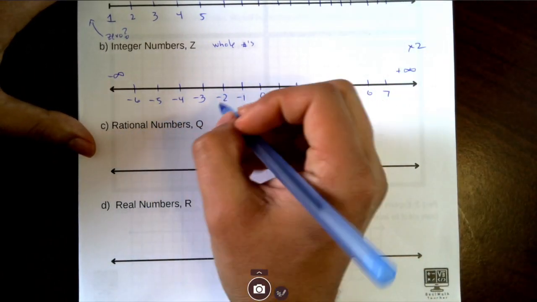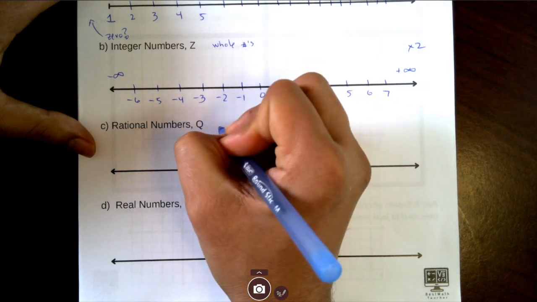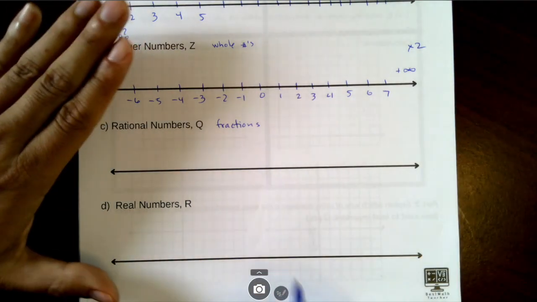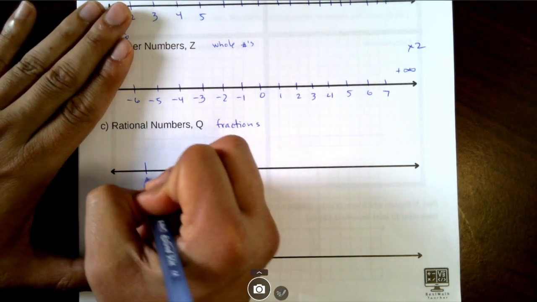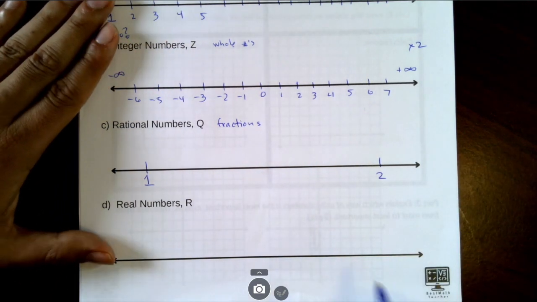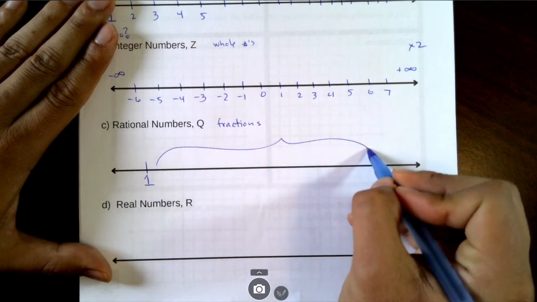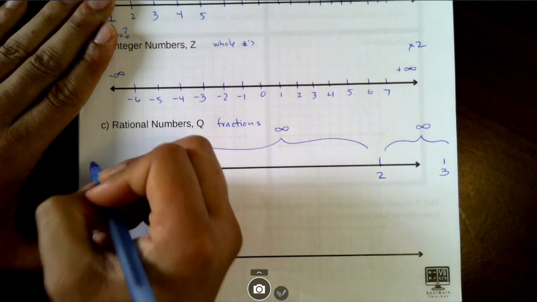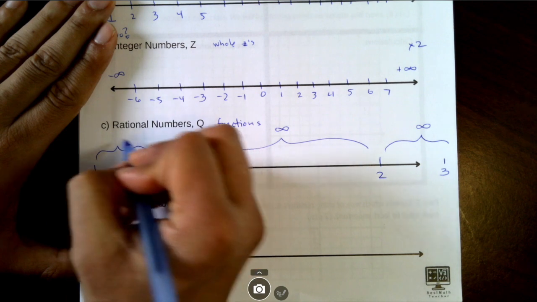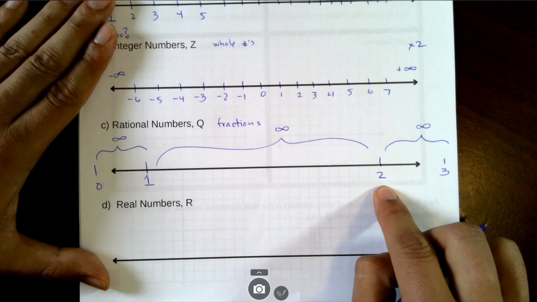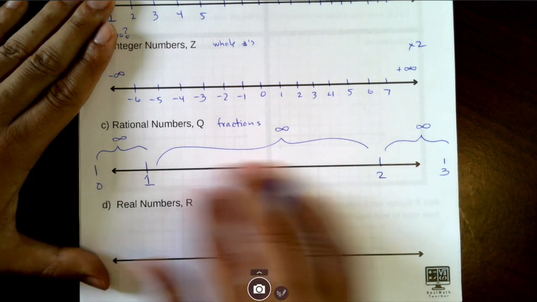Now, rational numbers, or the quotients, these are basically just fractions. And we're gonna show this with, let's say, 1 and 2, okay? One of the things that I wanna show you is that between 1 and 2, another infinity exists. And technically, a bunch of infinities exist between every single number, okay? So there's infinity between 0 and 1, infinity between 1 and 2, infinity between 1 and 3. There's infinities between every single number.